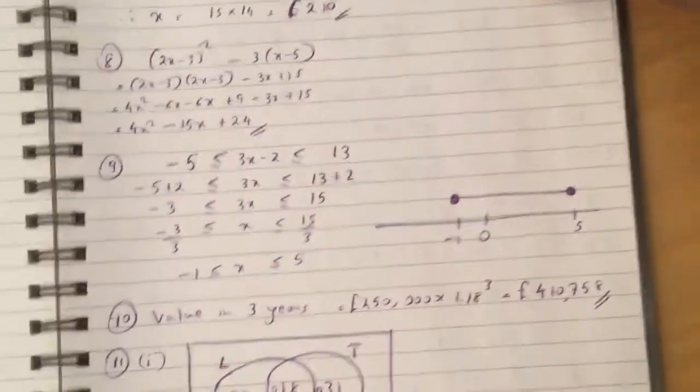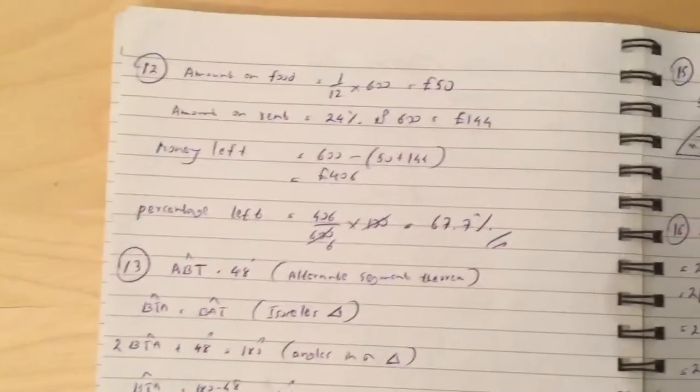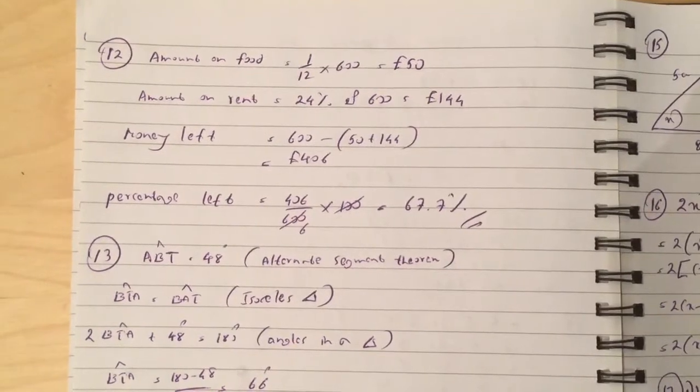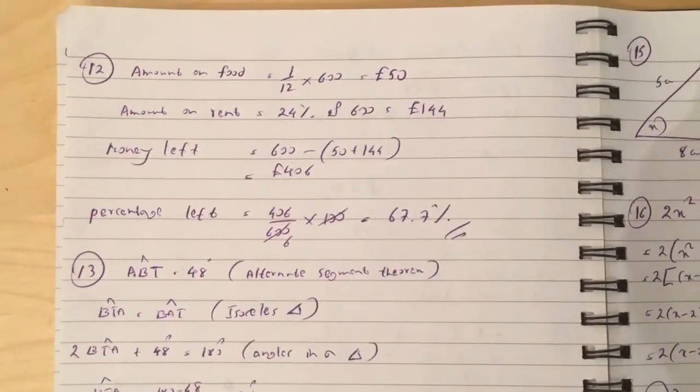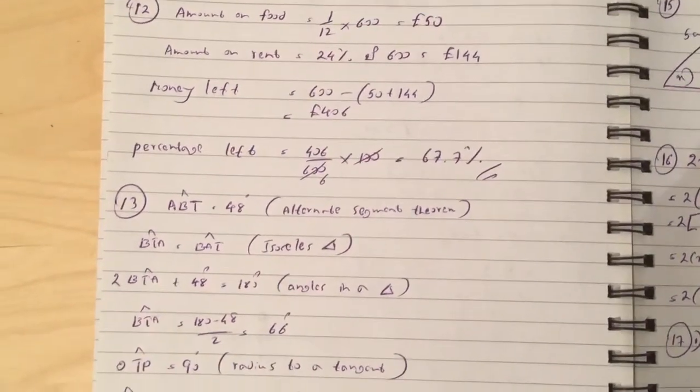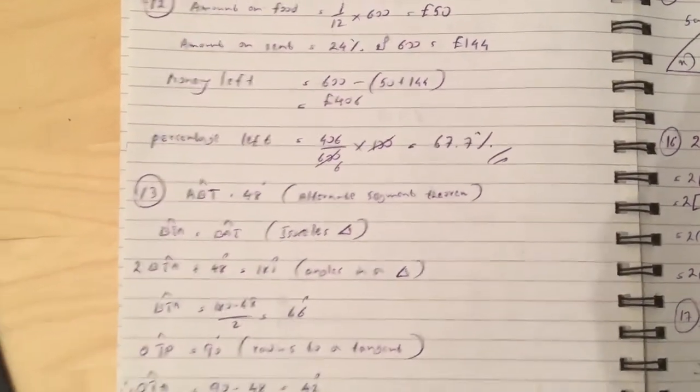Okay, so let's go to question 11 now. 12 in fact. Question 12. The amount on food was 112, which was 50 pounds. Amount on rent is 24%, which is 144 pounds. So money left is 600, take away that, which is 406 pounds. That works out to be 67.7%.